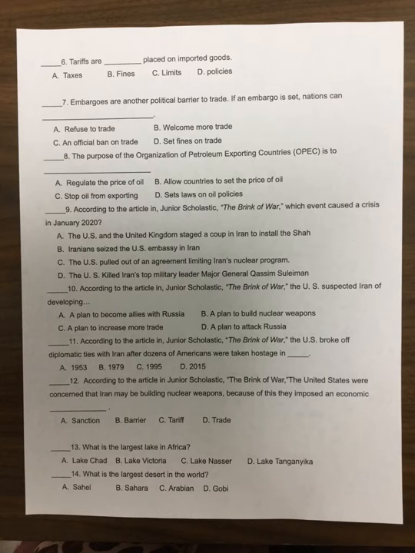Question number 13. What is the largest lake in Africa? A. Lake Chad, B. Lake Victoria, C. Lake Nasser, or D. Lake Tanganyika?